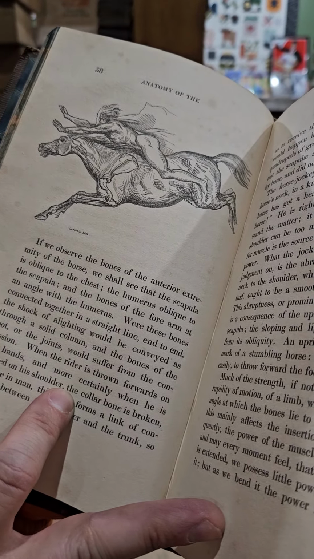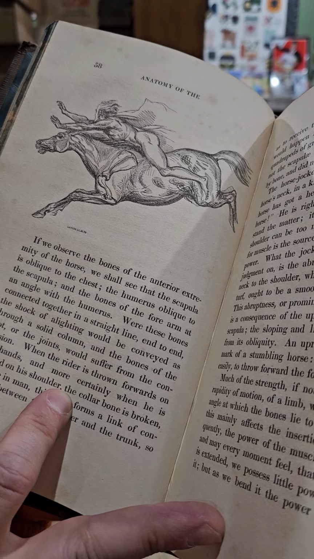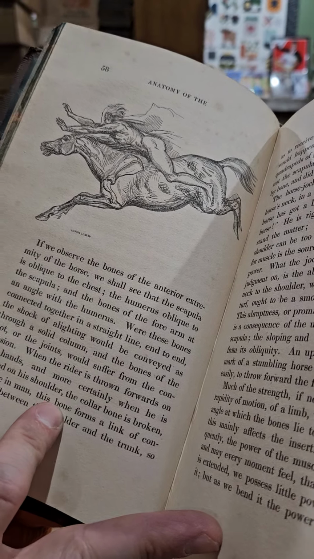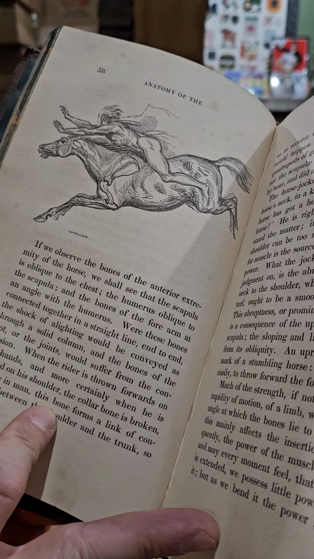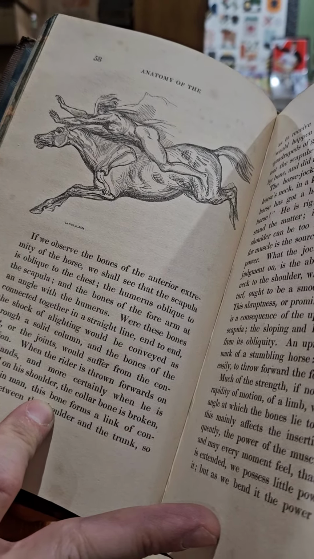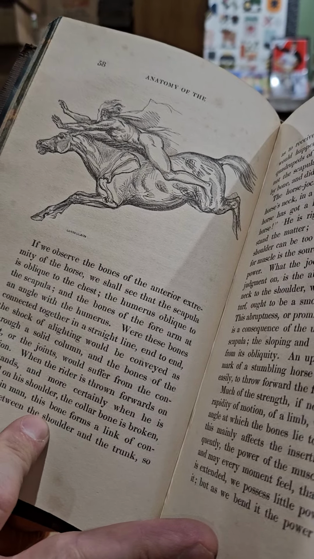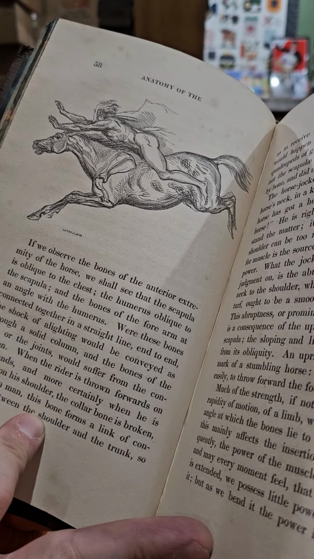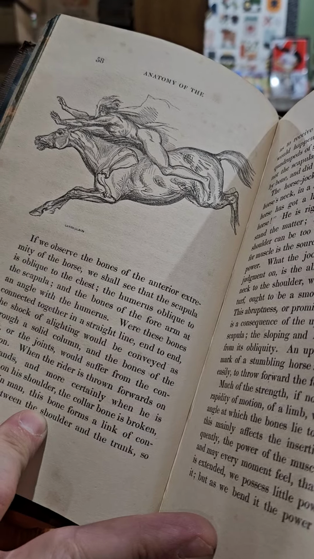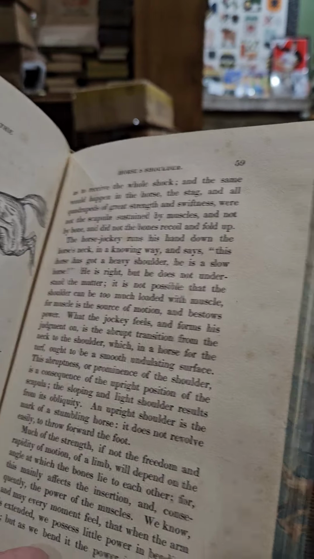Were these bones connected together in a straight line end to end, a shock of alignment would be conveyed as though through a solid column, and the bones of the foot or the joints would suffer from concussion. Where the rider is thrown forward on his hands, and more certainly when he is pitched on his shoulder, the collarbone is broken, because in man the bone forms a line of connection between the shoulder and the trunk, so as to receive the whole shock.